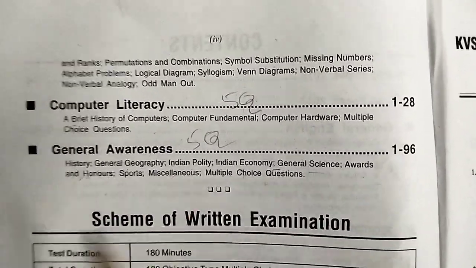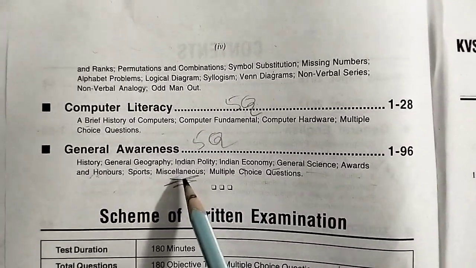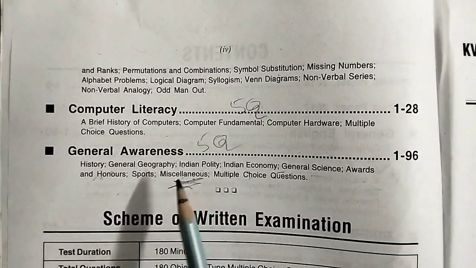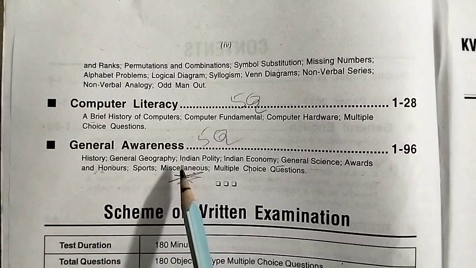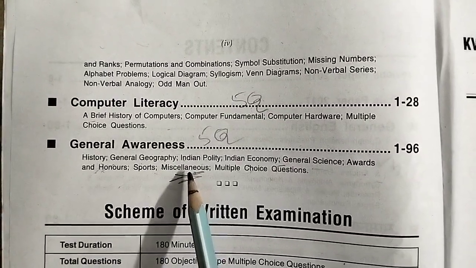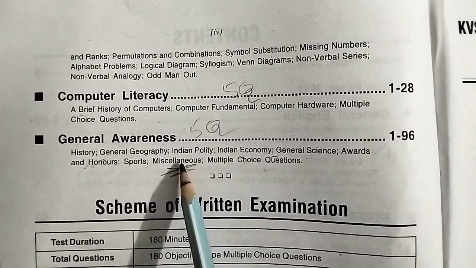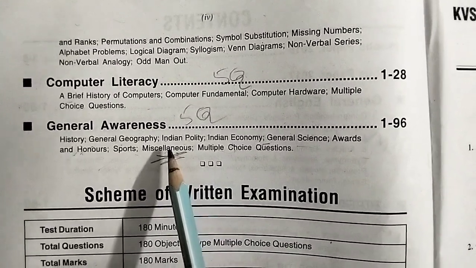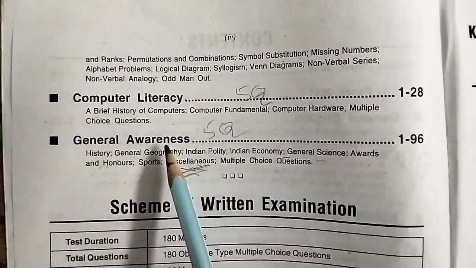Awards and honors, sports and miscellaneous. Miscellaneous includes everything: national or international news, famous persons, who has passed away recently, all of that comes under miscellaneous. So all this is for general awareness.